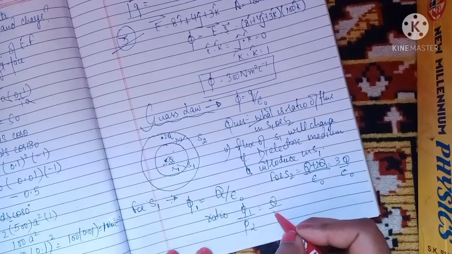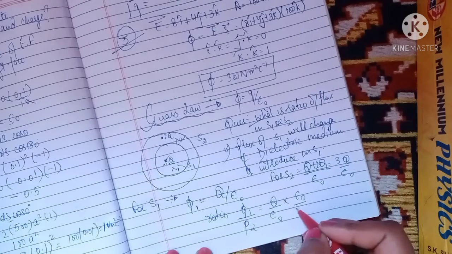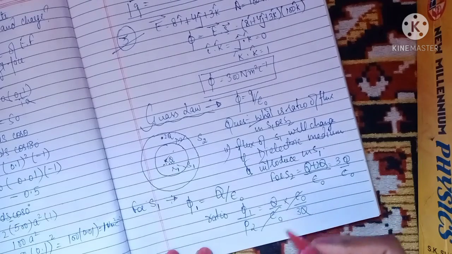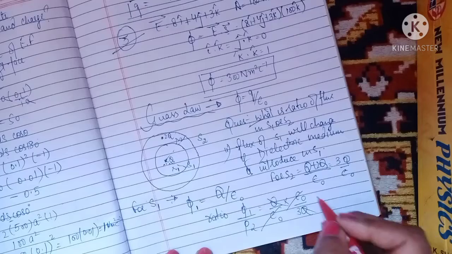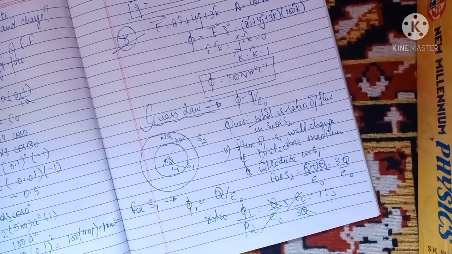So Q over epsilon naught into phi 2 is epsilon naught over 3Q. Epsilon naught cut, Q and Q cut. So what is the ratio? 1 ratio 3 is the answer.